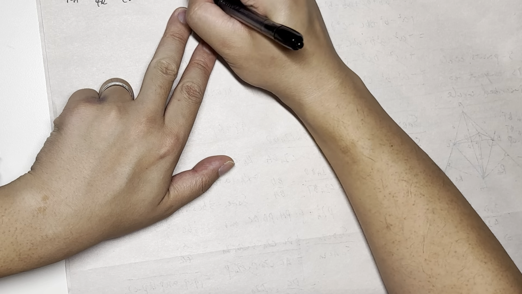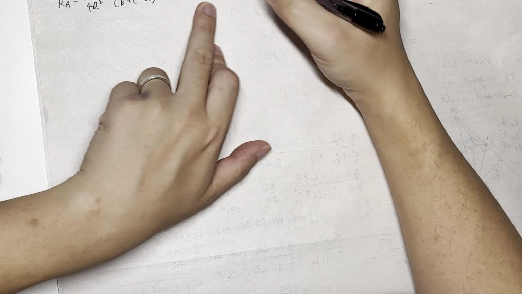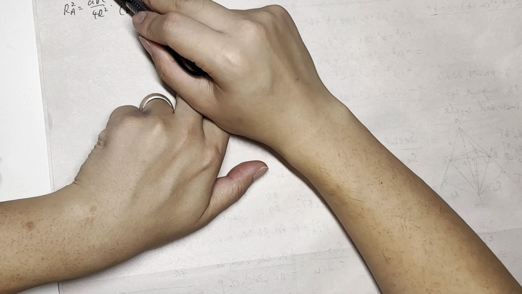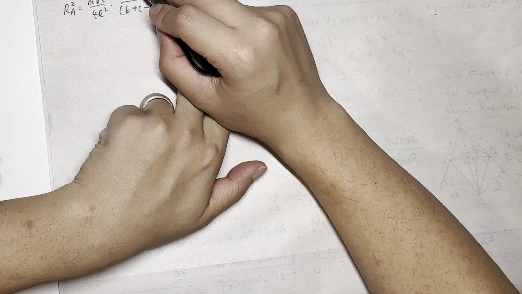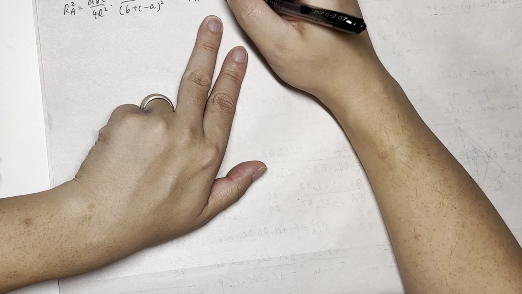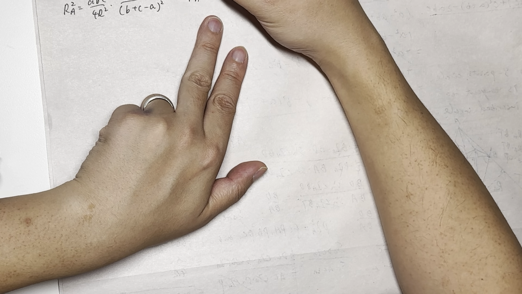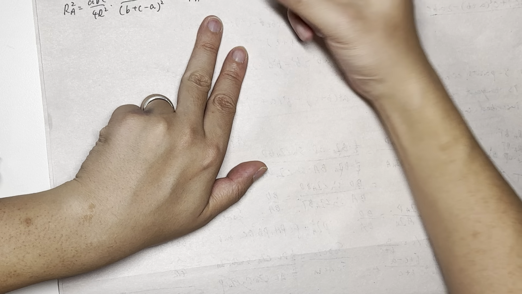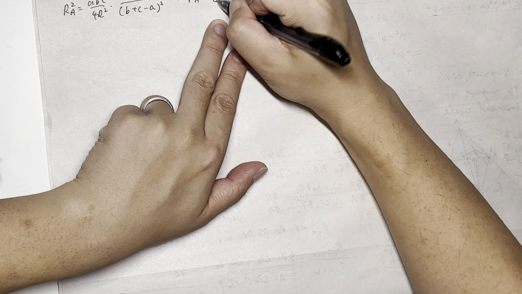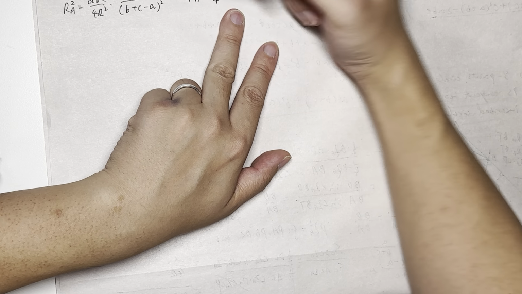So we got RA squared equals this one divided by 4R squared, right? So 4 is here, and we flip it. So we just have 1 over 4 here times A squared, B squared, C squared, they all cancel each other.